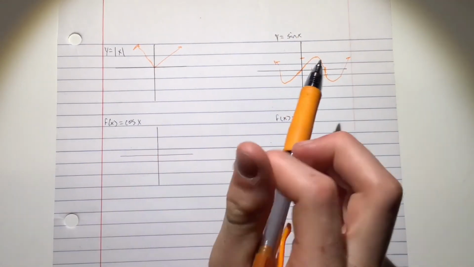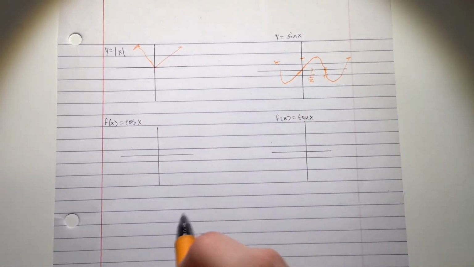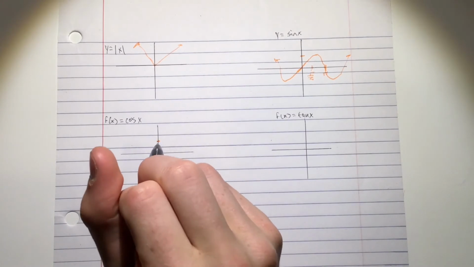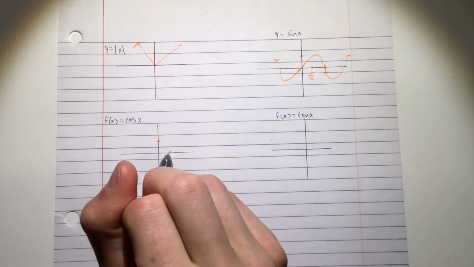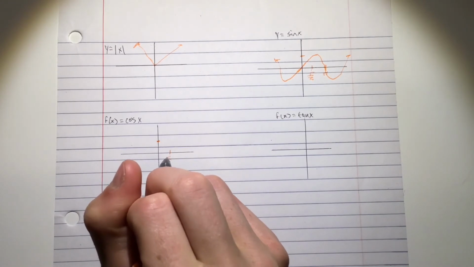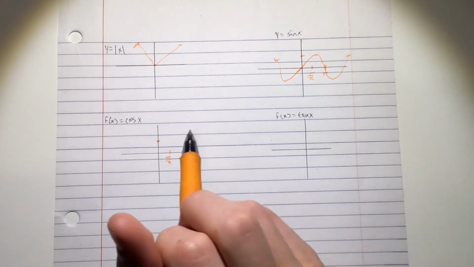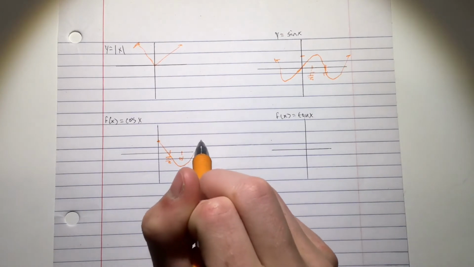And then cosine of x looks exactly the same as that, except it's shifted over pi halves. So it goes through (0, 1), because cosine of 0 is 1. And then if you plug in pi halves, it's 0. And then if you plug in pi, it's -1. So, boom, something like that.